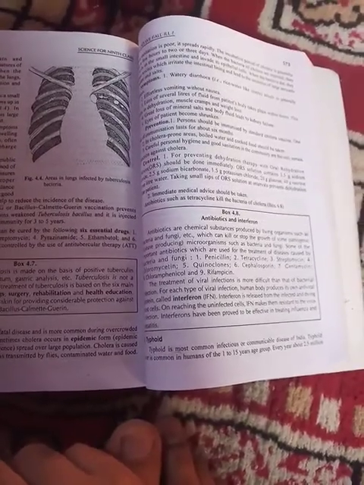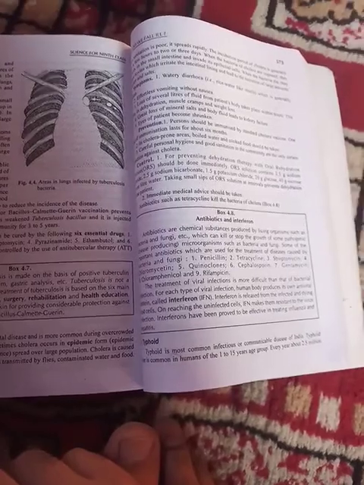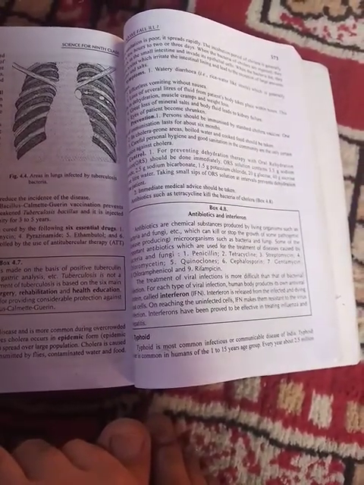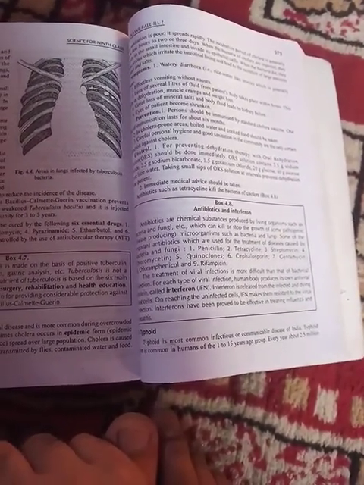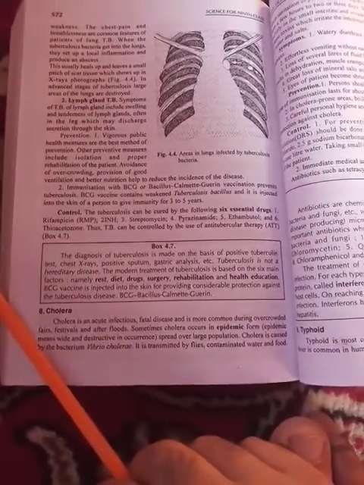So dear students, tuberculosis is a bacterial infection, and it is an airborne disease. So we have to keep tuberculosis patients in isolation, and this tuberculosis can be prevented.